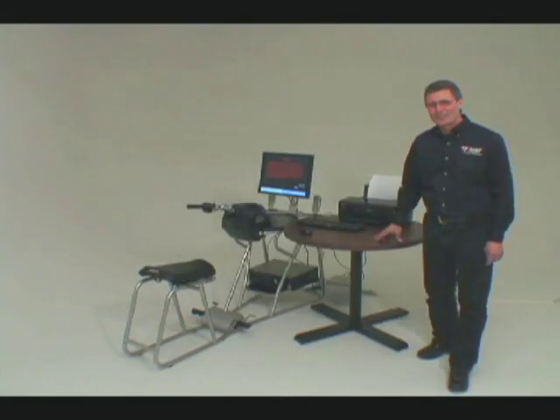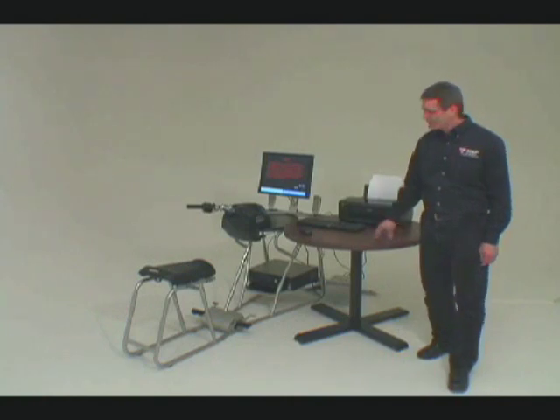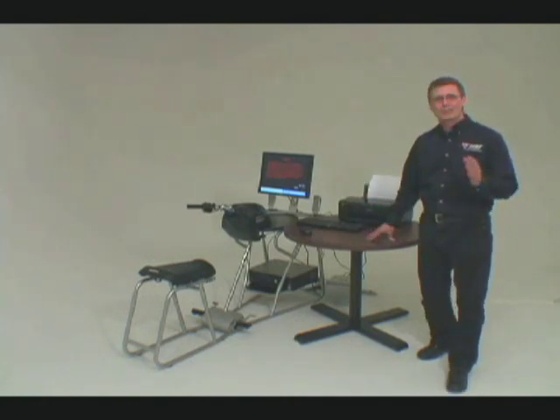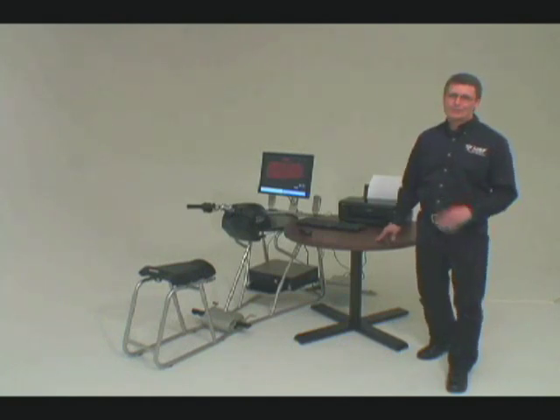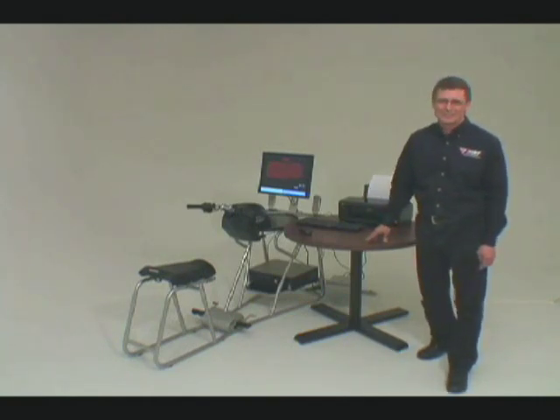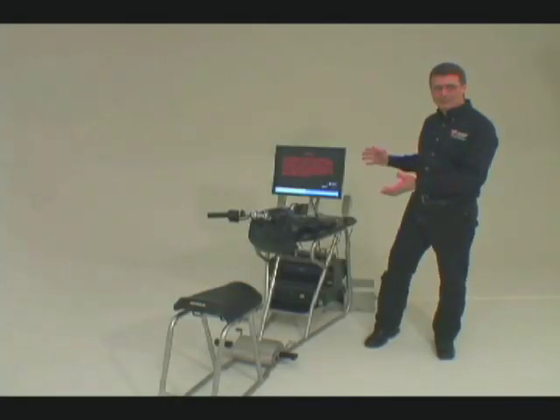The Motorcycle Safety Foundation is excited about the introduction of the SMARTrainer to the training community. We'd like to go over the capabilities and applications of the SMARTrainer to help you better apply it in your own training situation. Here we have the SMARTrainer.